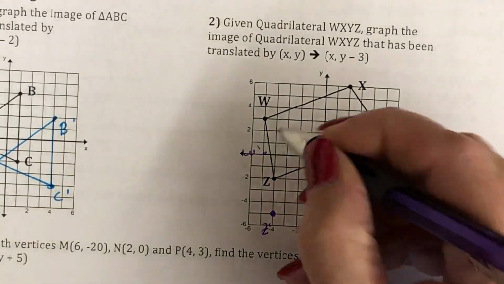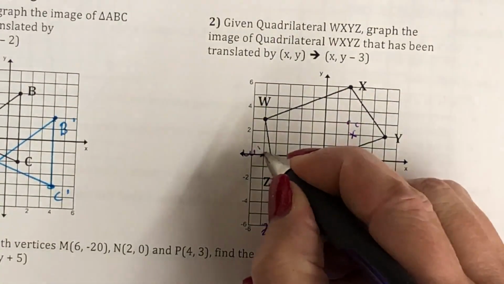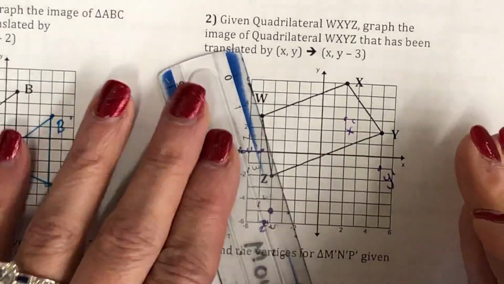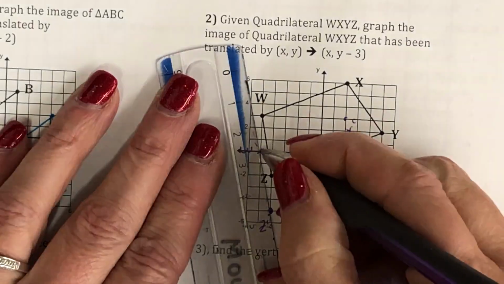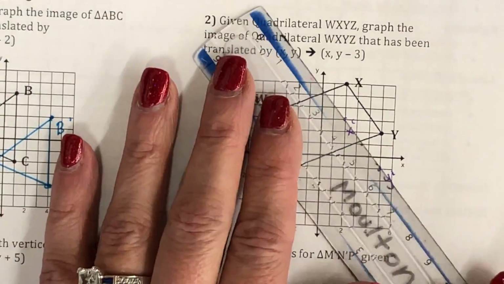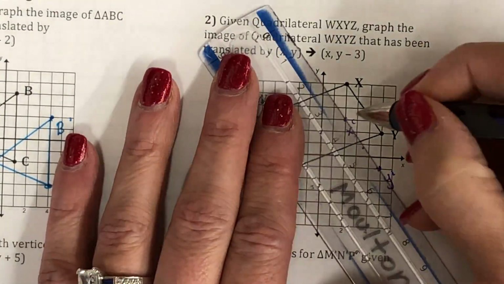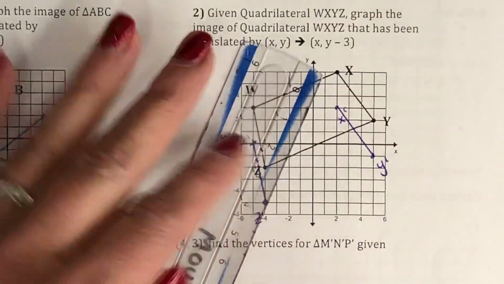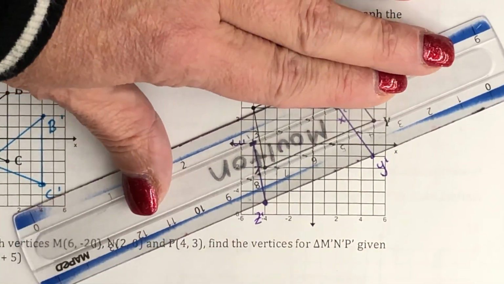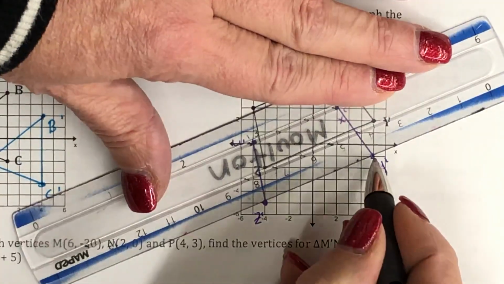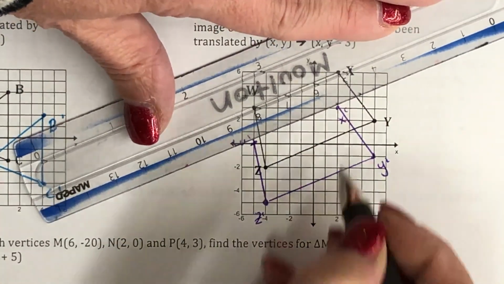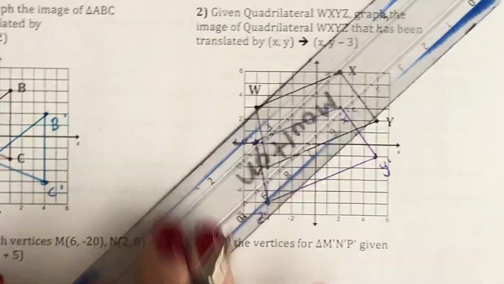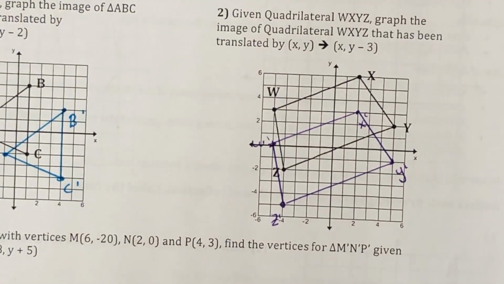And once again, we want to get our straight edge and connect the vertices of our image. Okay, and there's quadrilateral W prime, X prime, Y prime, and Z prime.